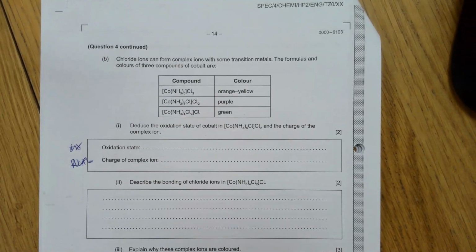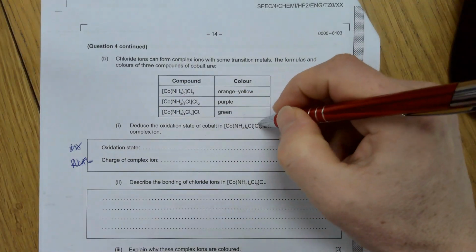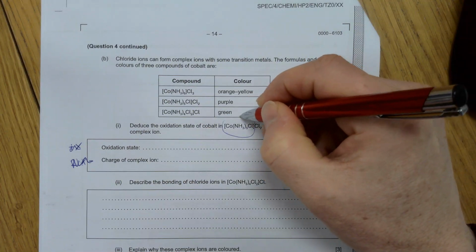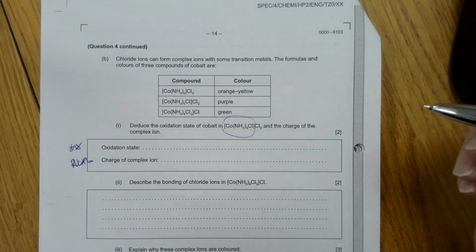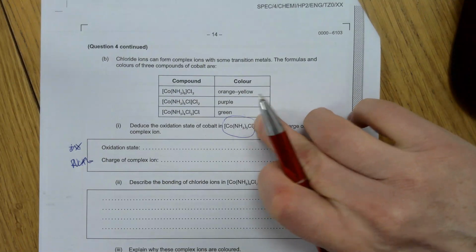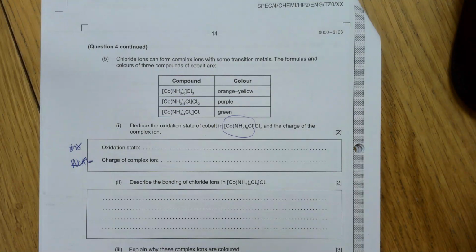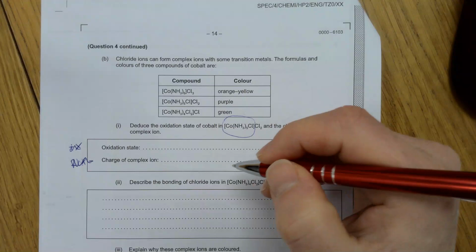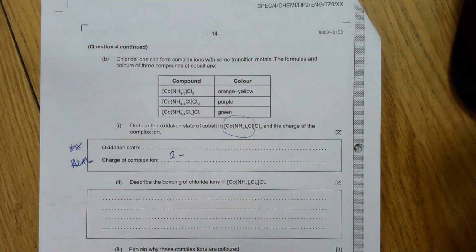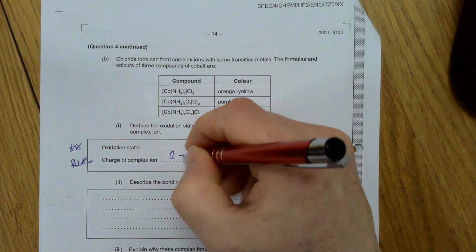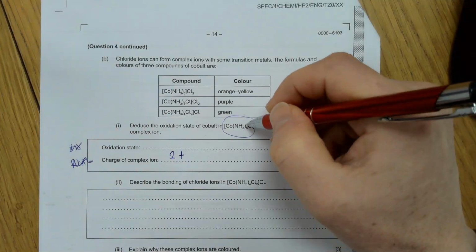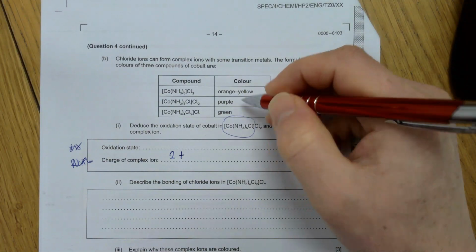Deduce the oxidation state for cobalt in this thing here. So, right, the complex is the thing in the square brackets, right? And that has got 2 chloride ions attached to it. So the overall compound has a 2 plus charge on the complex because the chlorides are each 1 minus. The complex, though, is 2 plus.